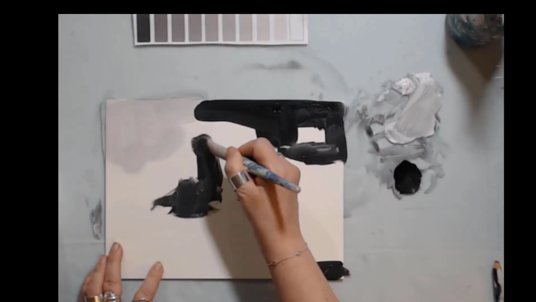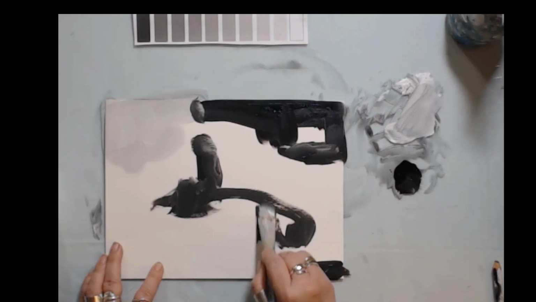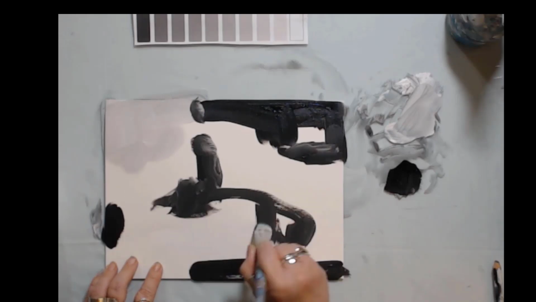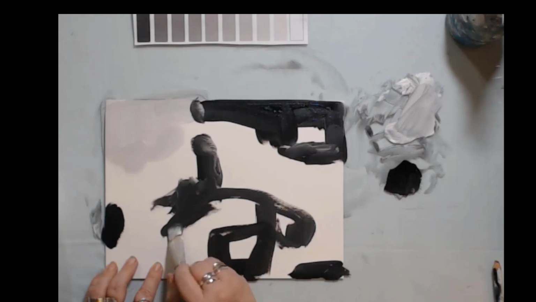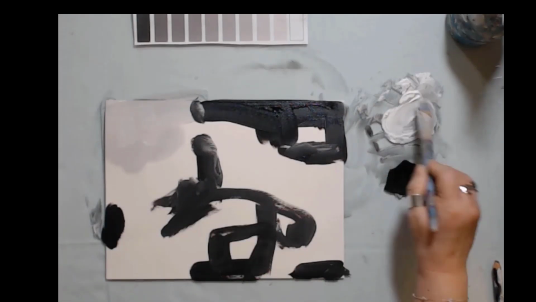A lot gets covered up, but I want to make sure I really have some darks in here, following the concept of different shapes, some squares, some curves. Now, this is not a painting. This is mainly for a demonstration for you, but I think you'll get the idea.